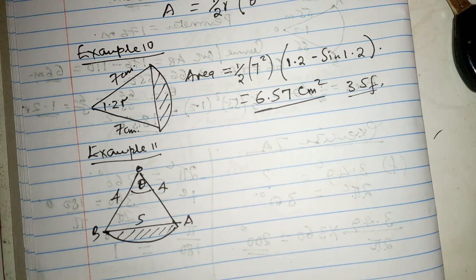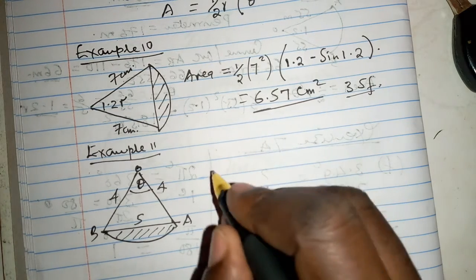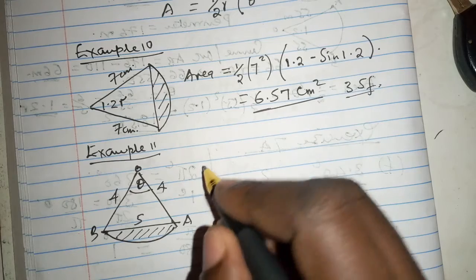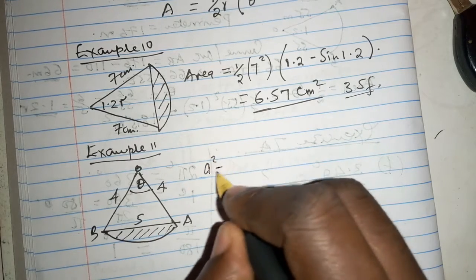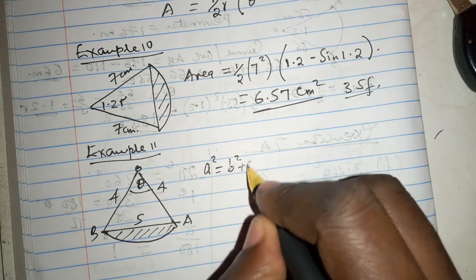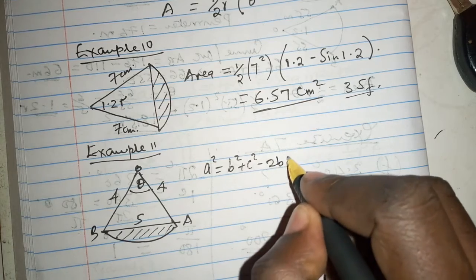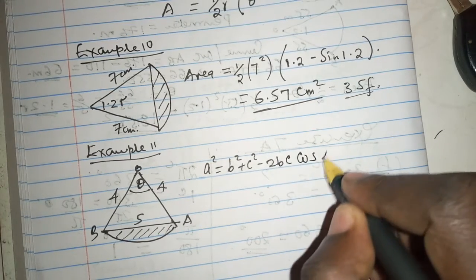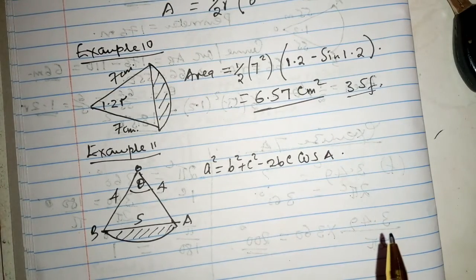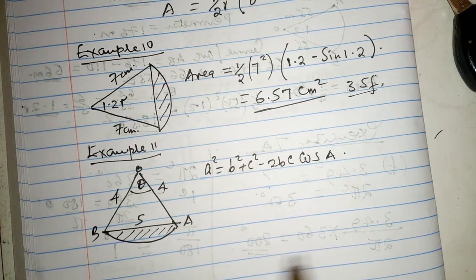And that takes us somewhere, because we know a squared is equal to b squared plus c squared minus 2bc cosine A. We can now use the cosine rule here.